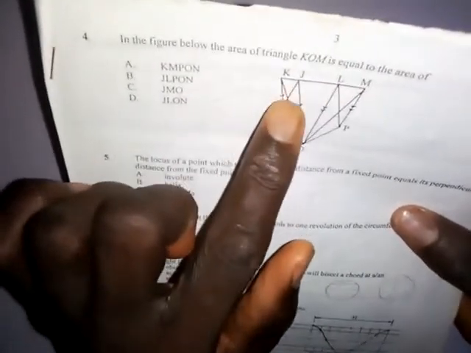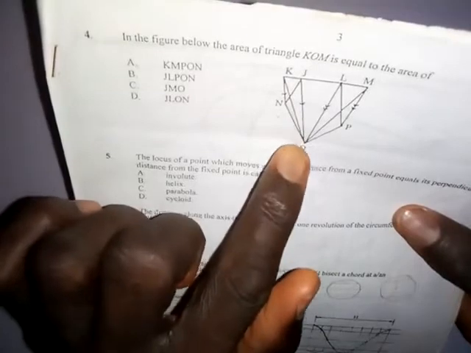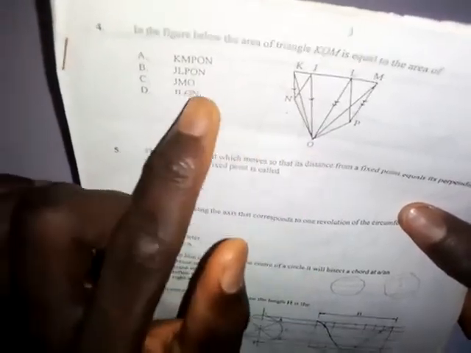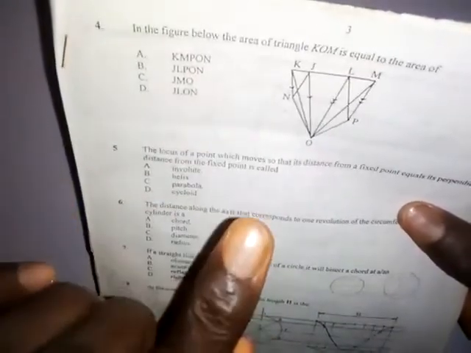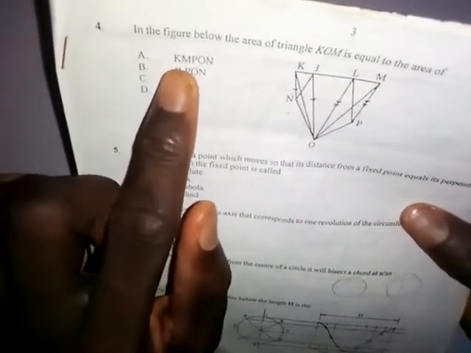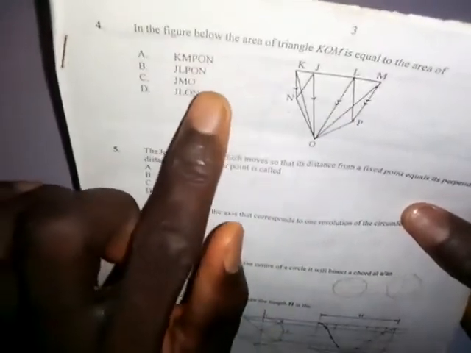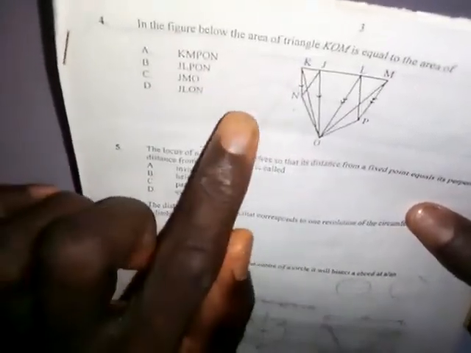So when we have a triangle that is on the same base with a polygon, it means that that triangle and the polygon have equal area. So the answer is option A, KMPON, which has the same area as triangle KOM. Take note of that. Question 5 now.